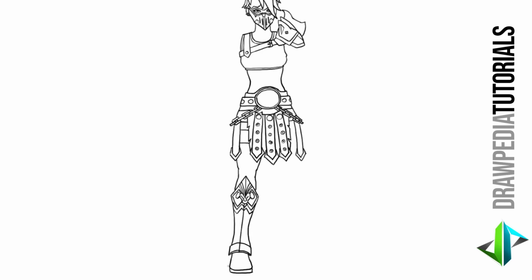Inside of her foot, I'm gonna draw an arch curve line right there, and above that, another arch curve line. In the middle of the two arch curve line in the middle point, I'm gonna draw a circular shape, and I'm gonna copy the whole thing at this upper point below her ankle.